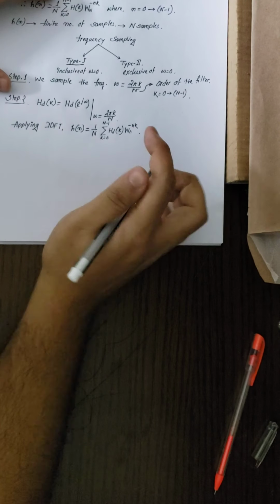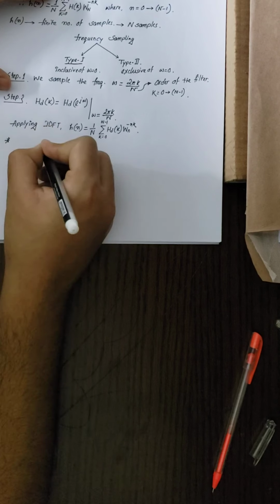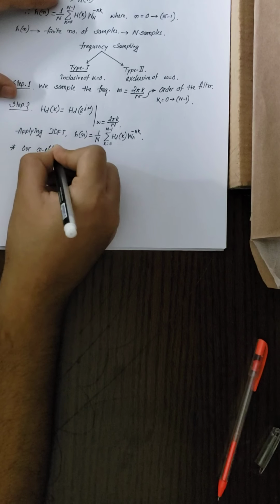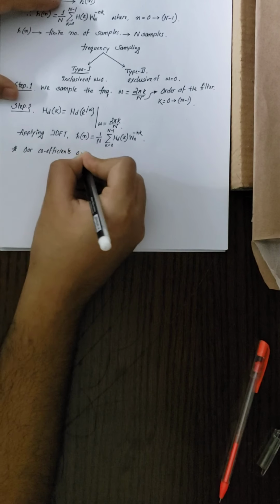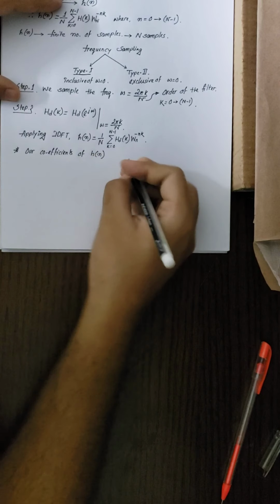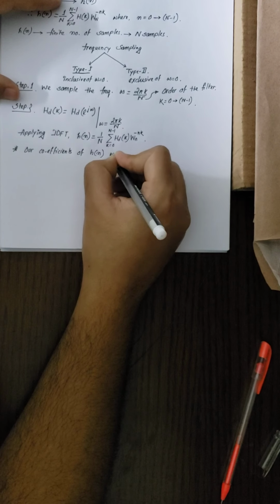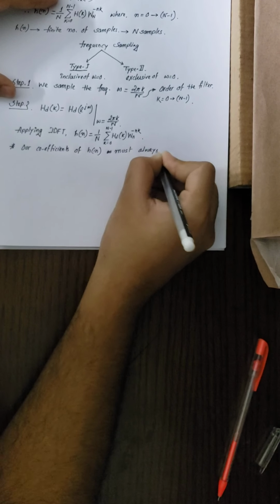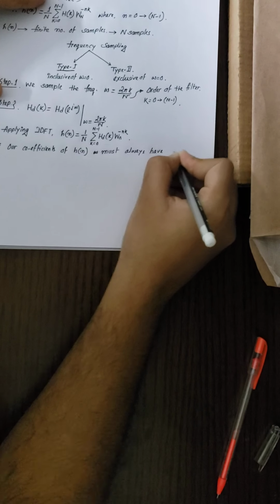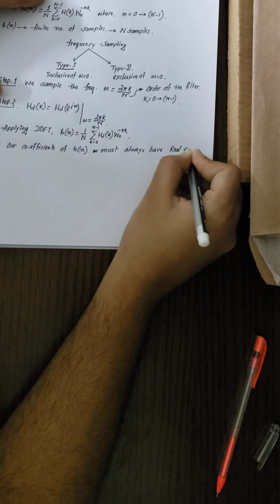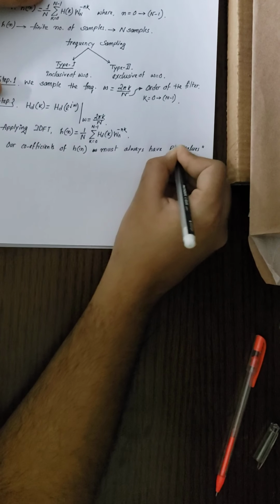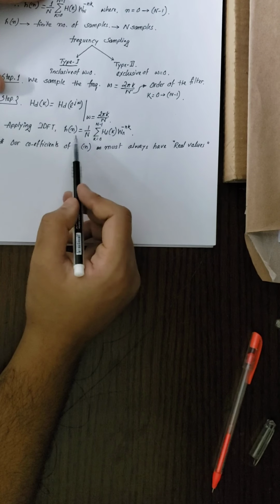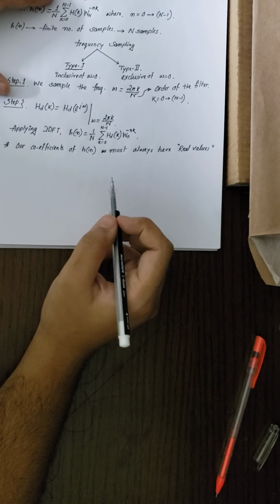So our task will be that our coefficients of h of n will always, or shall I say must always, have real values. So our concern is that the coefficients of h of n must always have real values.